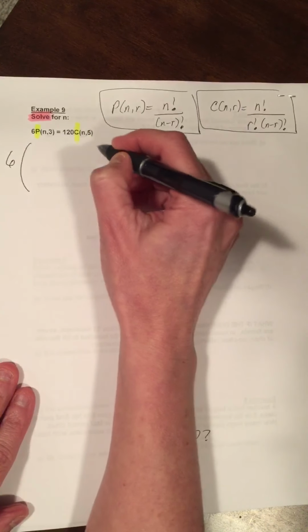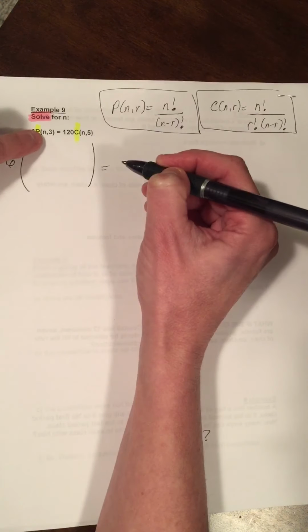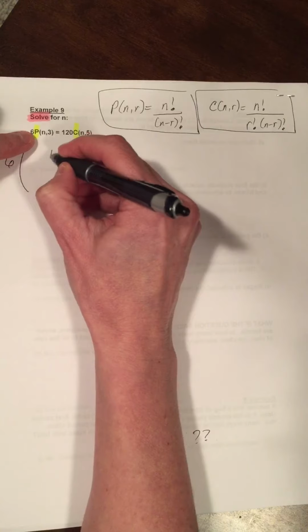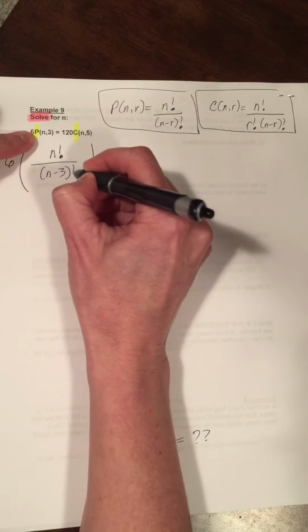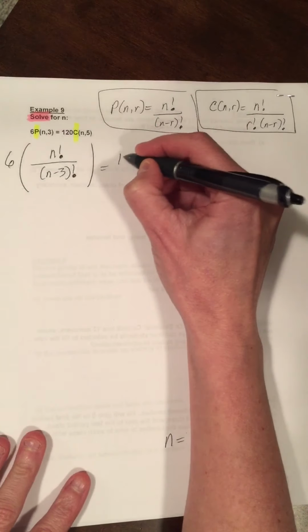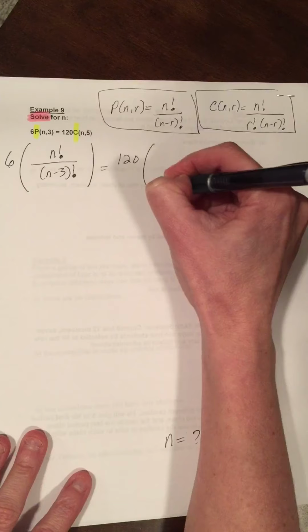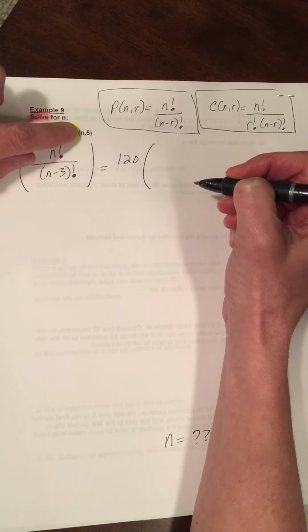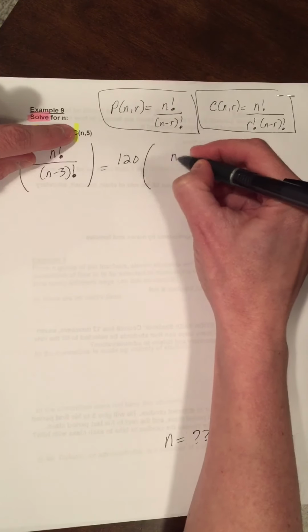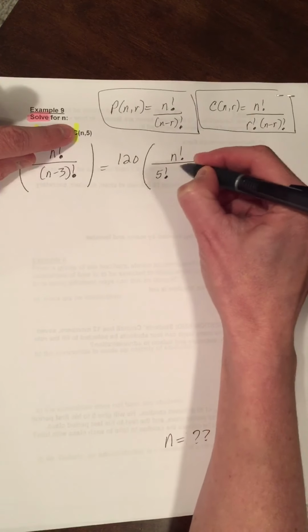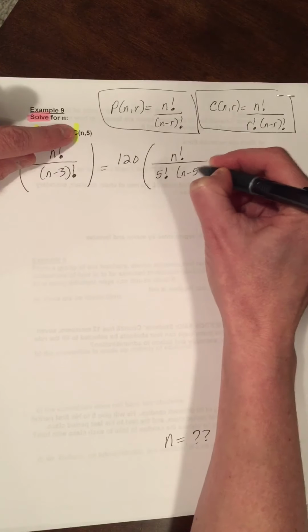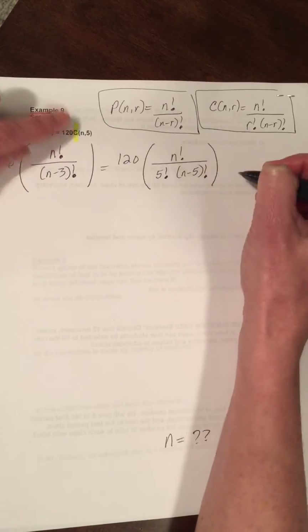6, big huge bracket, and let's take a look at the permutation. N factorial over n minus r factorial. 120 on the right-hand side, big huge bracket, combination n factorial over r factorial n minus r factorial.